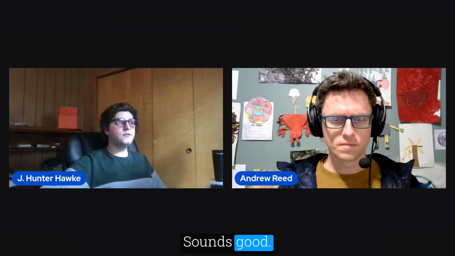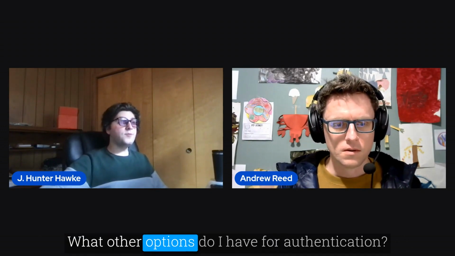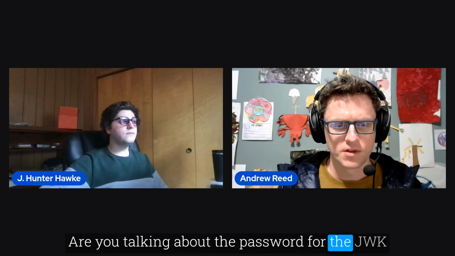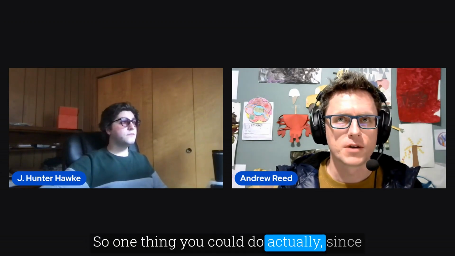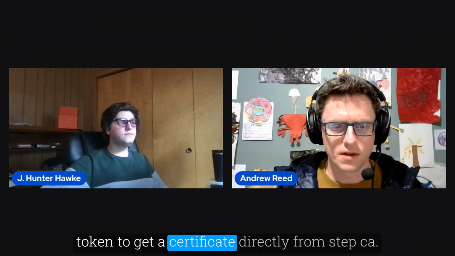Sounds good. What if I don't want to store a password? What other options do I have for authentication? Are you talking about the password for the JWK provisioner? Yes. Say my policy does not allow me to use Kubernetes secrets. Since Kubernetes 1.21, you could use the service account token to get a certificate directly from Step CA.